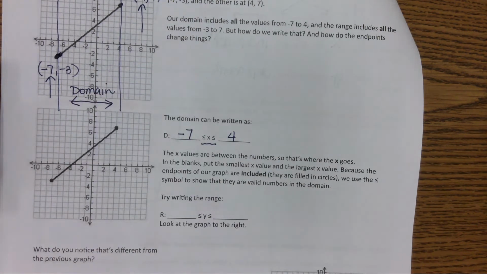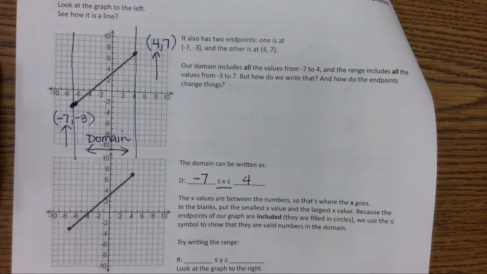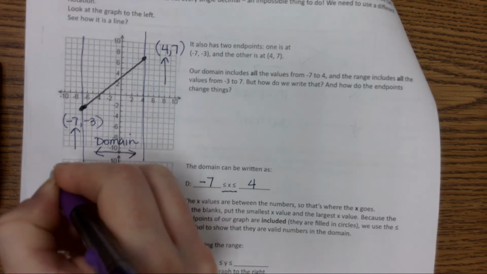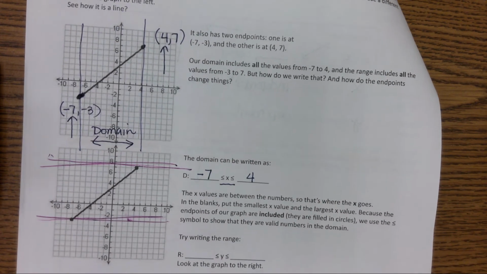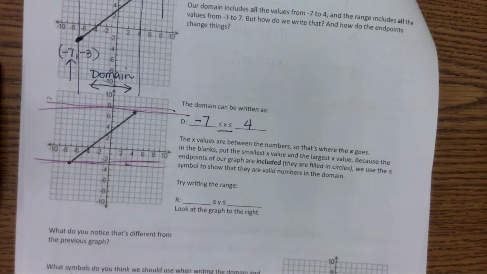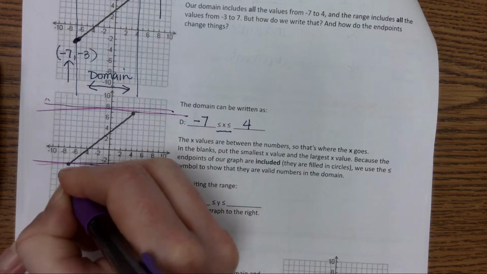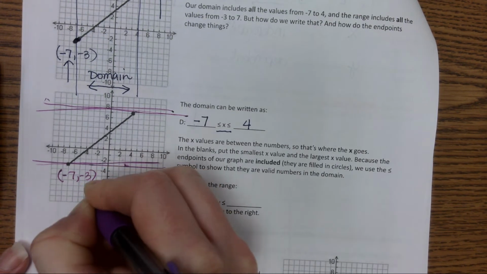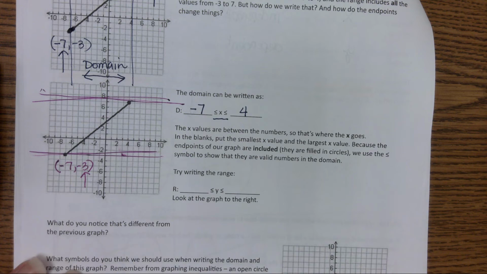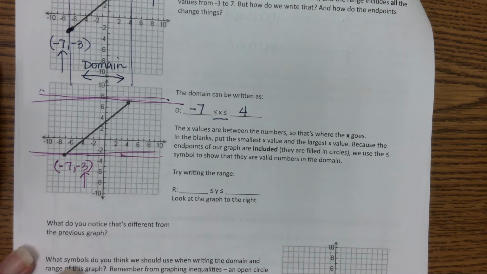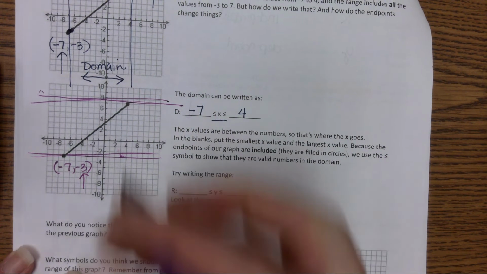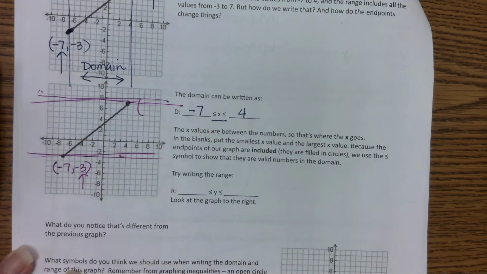All right, let's change our perspective now. Range is y values, right? So instead of left to right, let's go from bottom to top now. Now I want to describe the y values. So I'm going to still write the ordered pairs, but I'm going to pay attention to the y values. So this is still -7, -3, but what I'm looking at is the lowest y value. The lowest y value is -3. Up here, what's the highest y value?